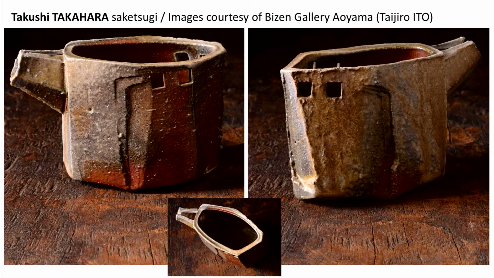So the first piece, the artist's name is up there. This is Takushi Takahara, and this is a sake pouring vessel. And I'd like to thank Bizen Gallery Aoyama for letting me use their images of this pot. So I have it in my hand. I wanted to show you some things about using it and holding it. And I'll just read a little bit from some notes that I've taken while using this. So they're kind of my functional notes, and then go on from there.